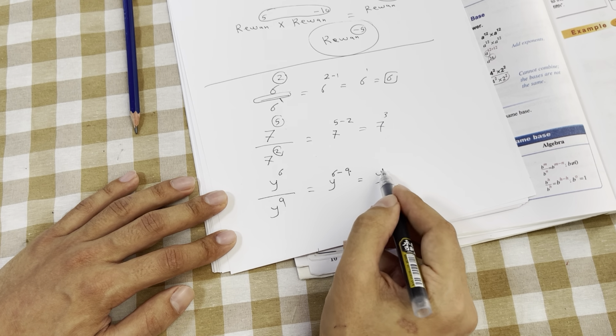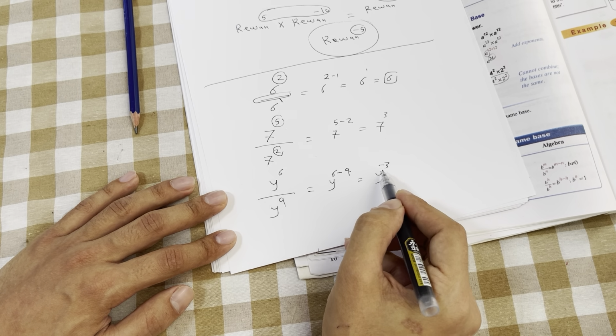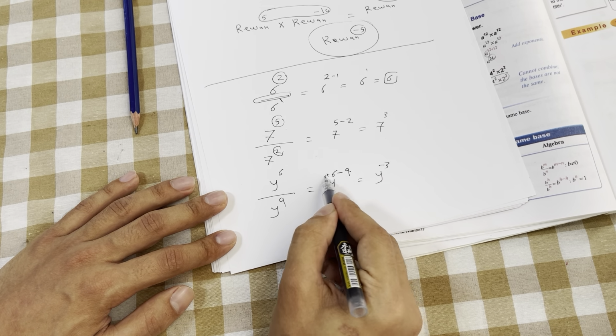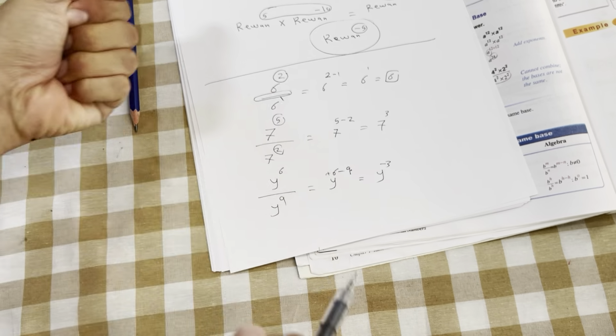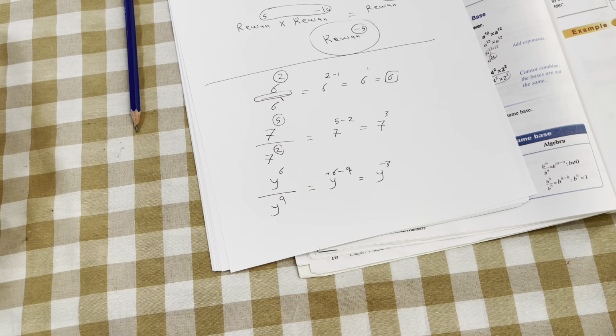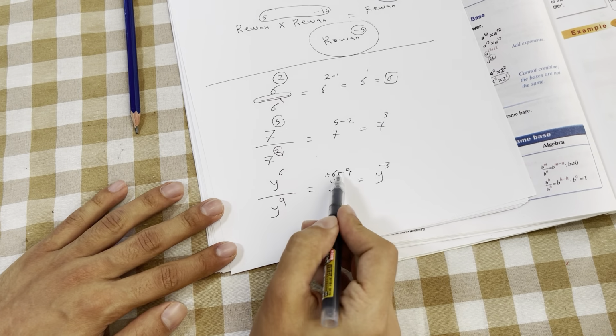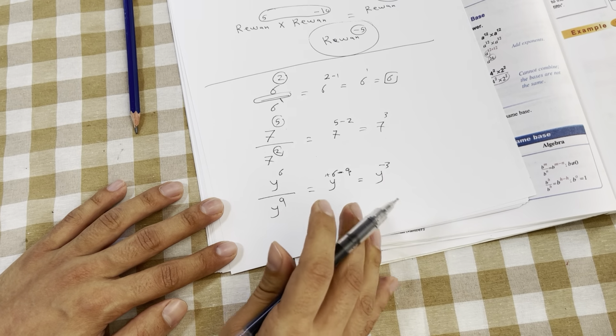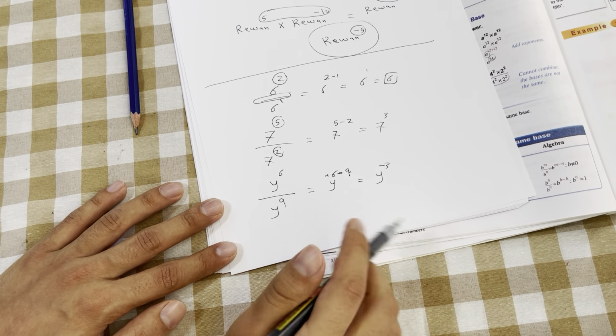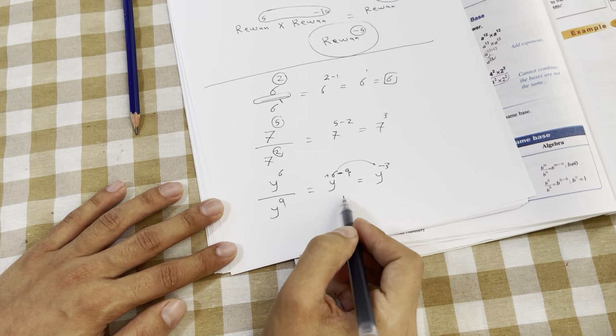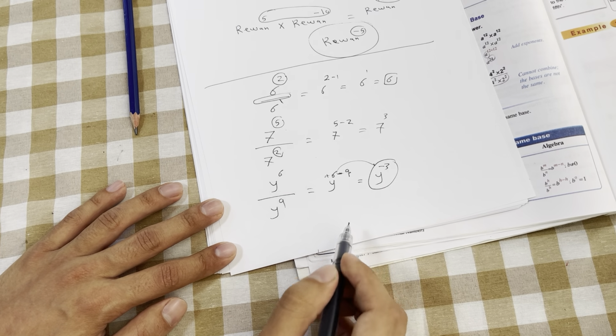Negative 3. Why? Because they are different signs and I have to subtract them. 6 and 9, if you subtract, it's 3, and the negative is with the larger number, so I have to write down the same sign. So this is the answer.